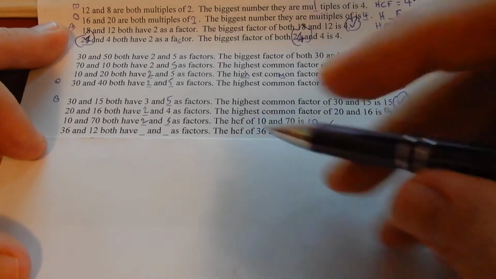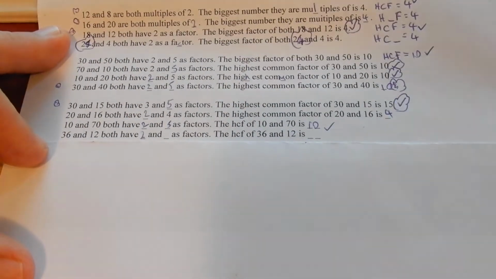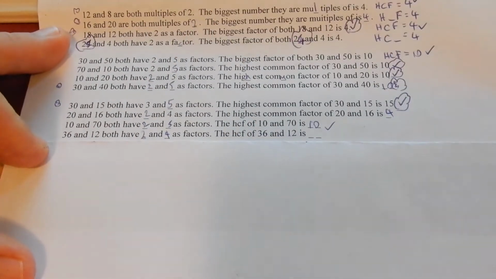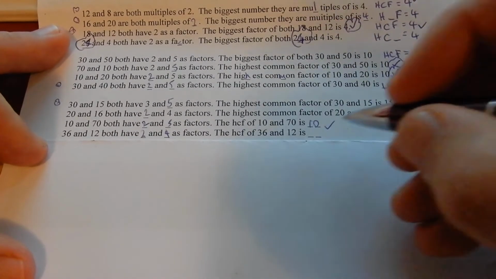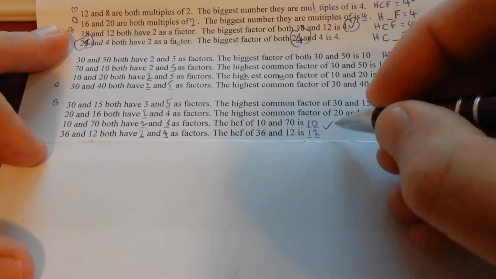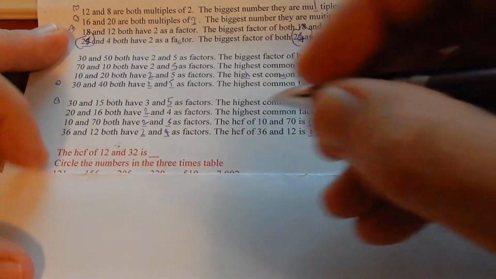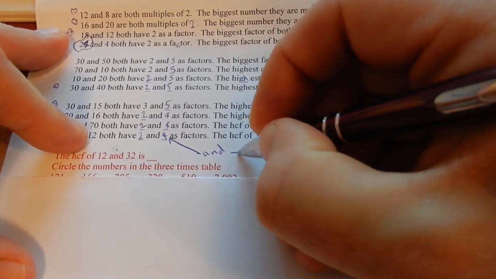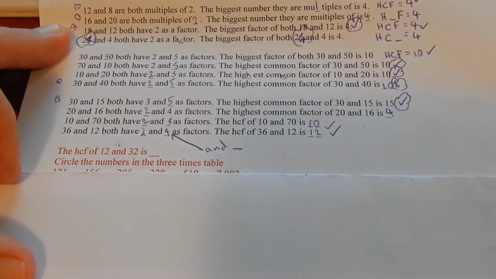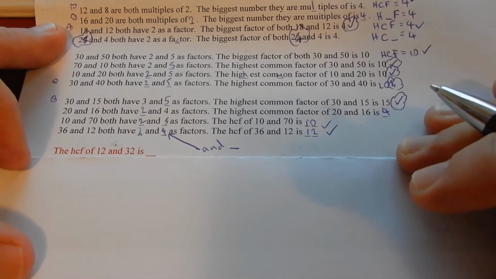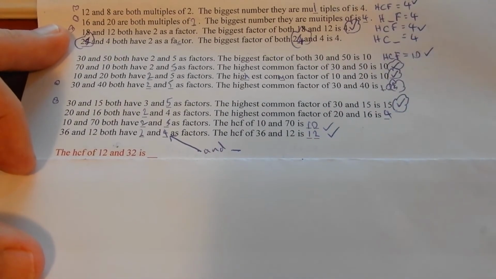36 and 12 are both in the 2 times table. They're both in the 4 times table. They're both in the 12 times table. The HCF is 12. They're both in the 3 times table as well, and those are factors. Cool. HCF is highest common factor.